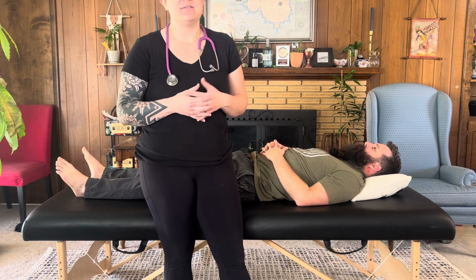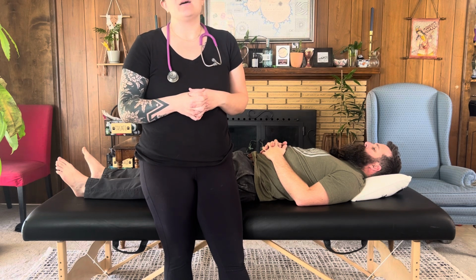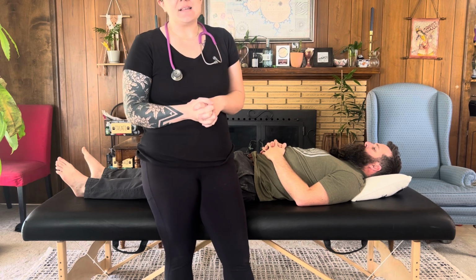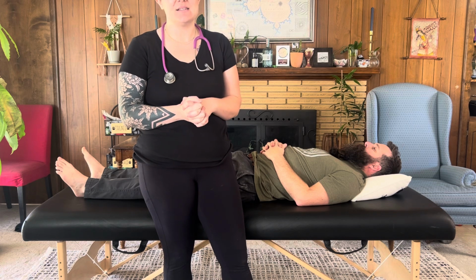S3 is the rapid filling of the ventricles, aka ventricular gallop. This is normal to hear in children or young adults, but kind of goes away as we age. S4 is abnormal to hear. It means the blood is being forced by atrial contraction into a non-compliant ventricle.